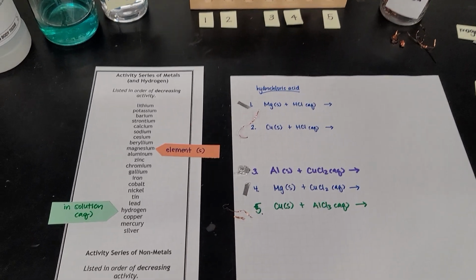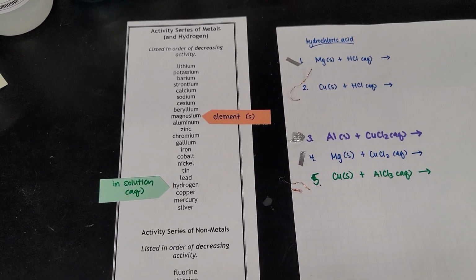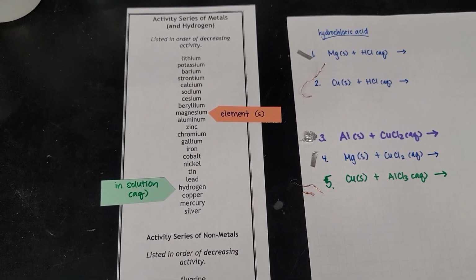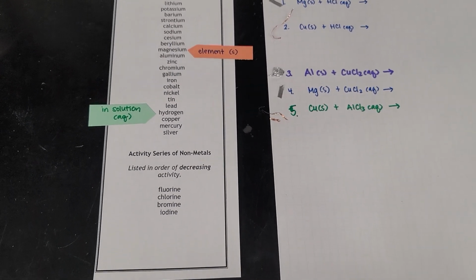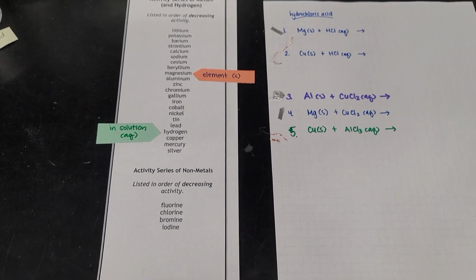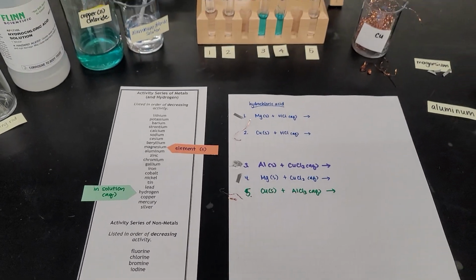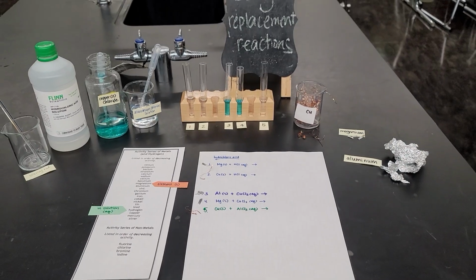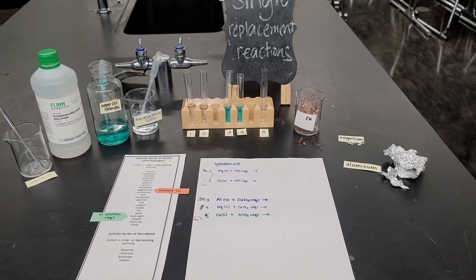I'll go over each reaction with you and go through this activity series of metals and hydrogen list. There's also an activity series of nonmetals, but I don't have any of those elements readily available right now, so we'll just go with the metal examples. I'm going to pause the video so I can set up my ring stand.